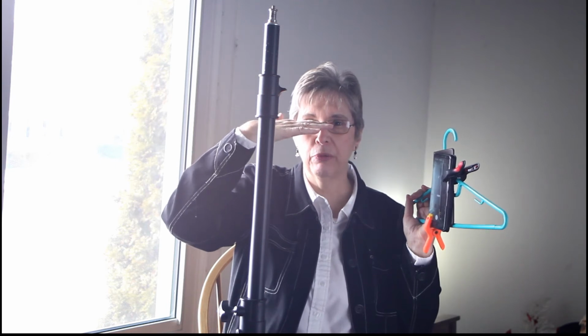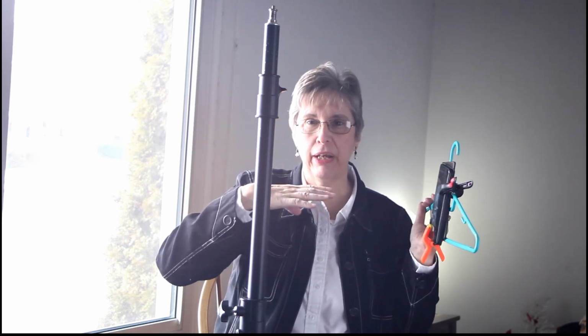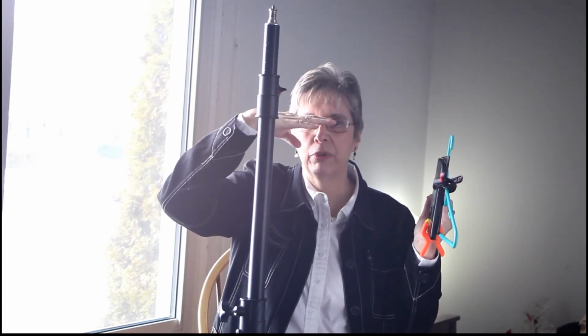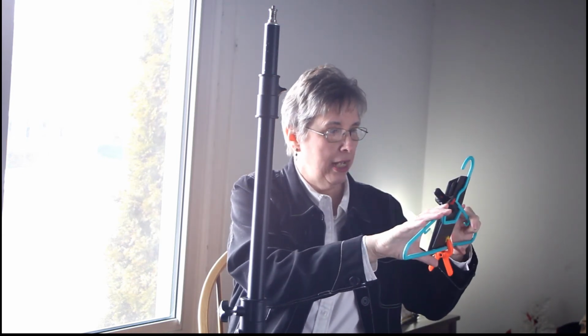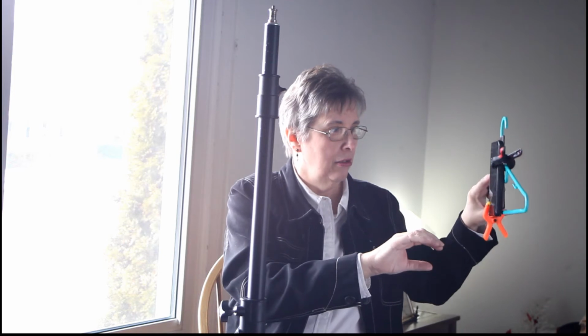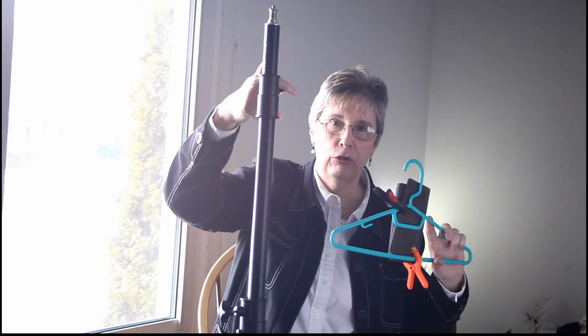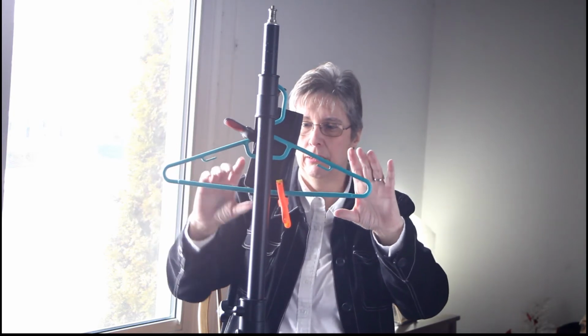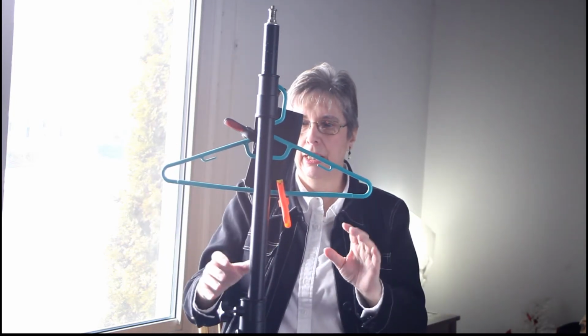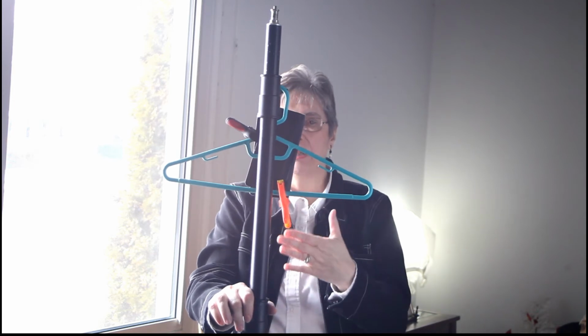The lens of your camera should be about level with your eyes. You don't want it down here, you don't want to look up your nose. And you don't want to see all this stuff. So you want it about level with your eyes or even slightly higher, okay? And you want to make sure it's straight. So I have clipped this on a hanger, and I've got this little hook thing that I can hang it on. And then I can adjust it to exactly where I want it to be.